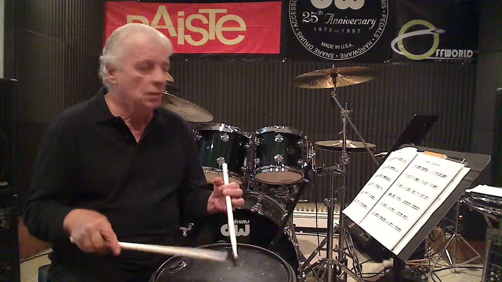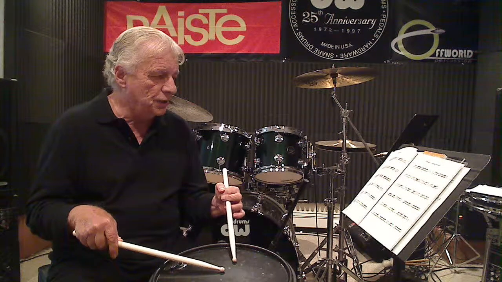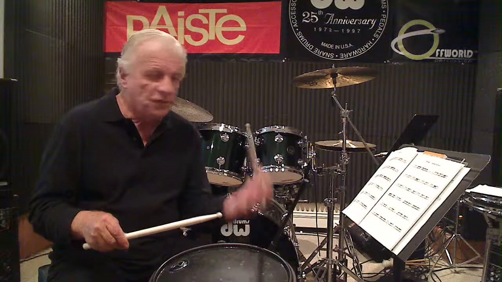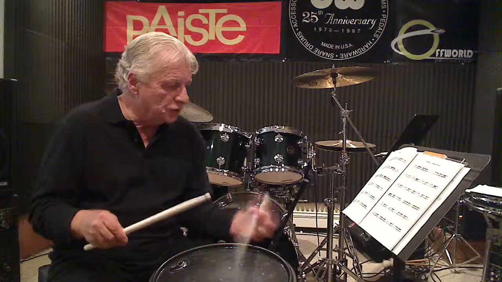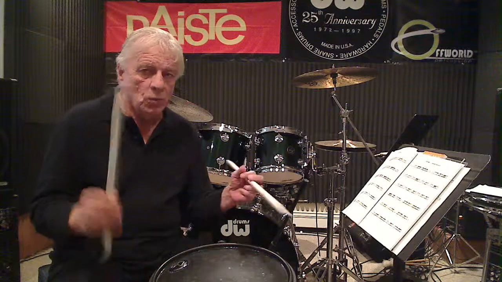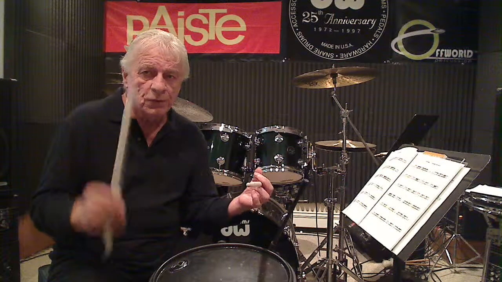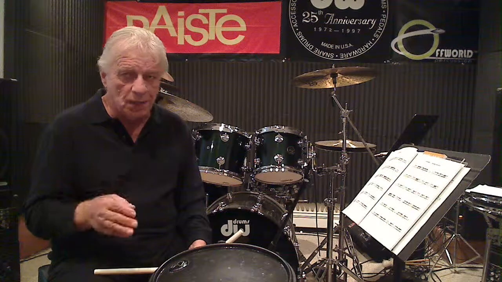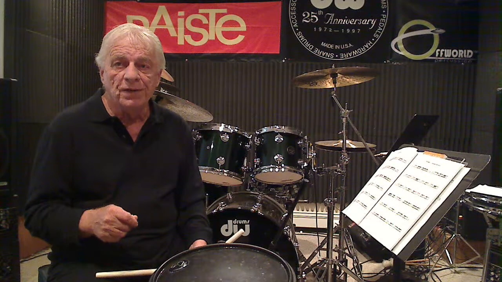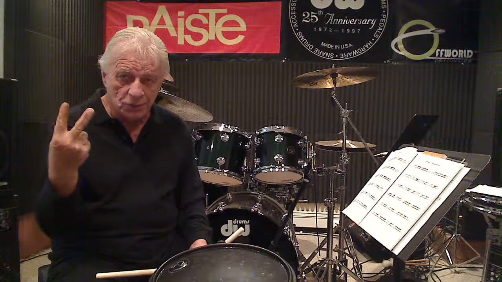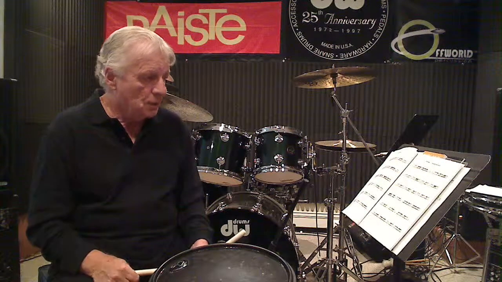Okay, line number 4, measure number 1, page 17. 1 E and 2 and 3, 4, 5 and 6. Measure number 2, line 4. 1, 2, 3, and 4, 5, 6. Remember, the dot increases the note by 1/2 its original value. The original value of a quarter note is 2 eighth notes. So I'm going to increase it now by half of this, which would be 3 eighth notes.